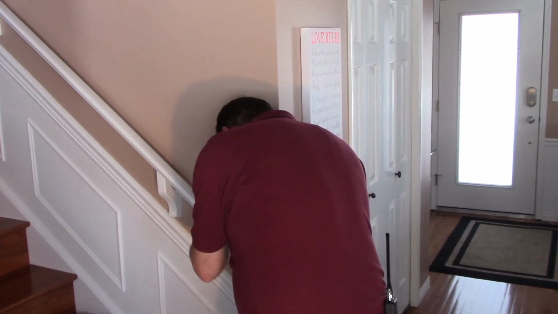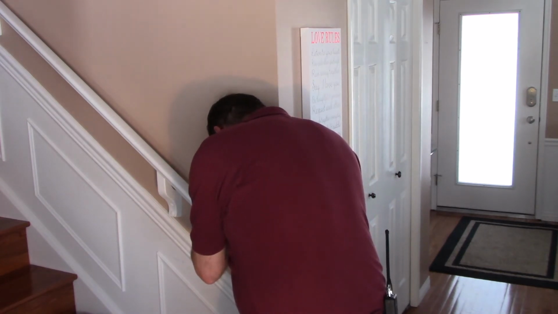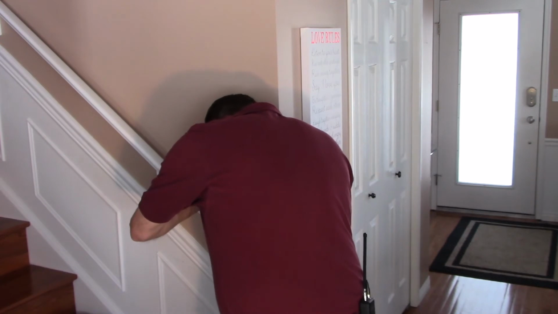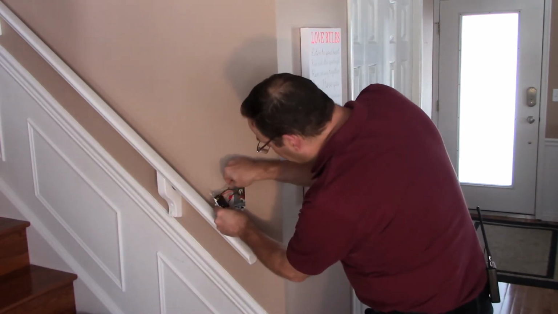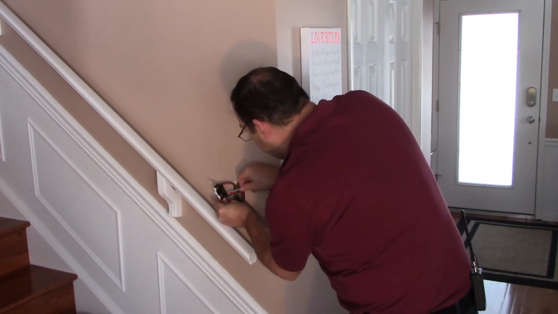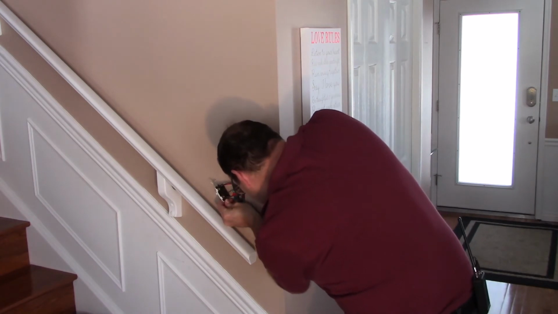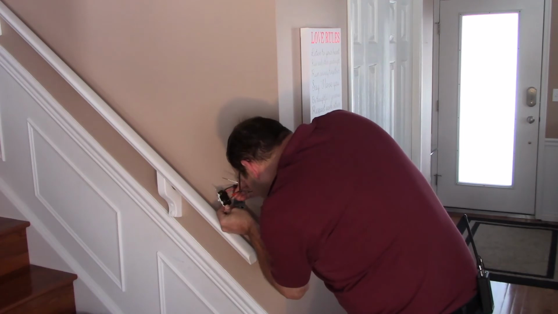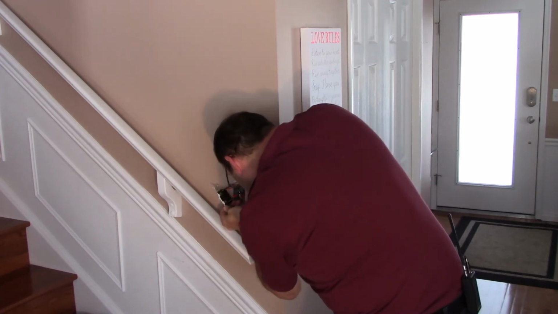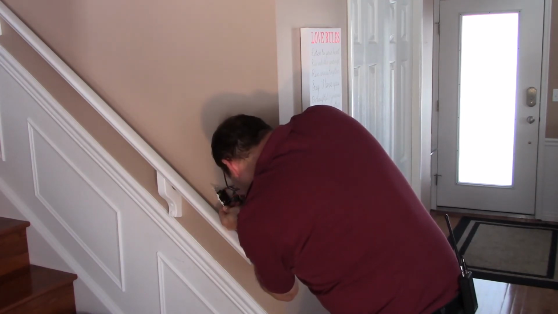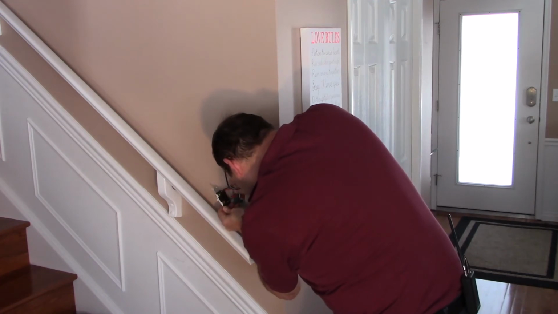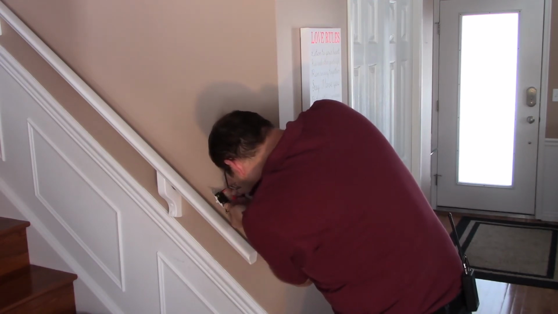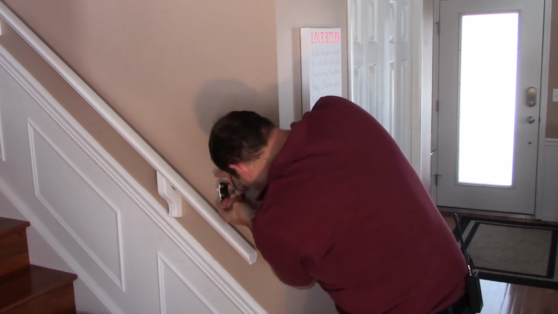Just want to make sure I can somehow get this wire out of here. Sorry, I won't be able to show you what I'm doing very well because I'm kind of in the way of the camera. But essentially it's just like I said, push in and kind of pry down, all at the same time you're trying to pull that wire out.